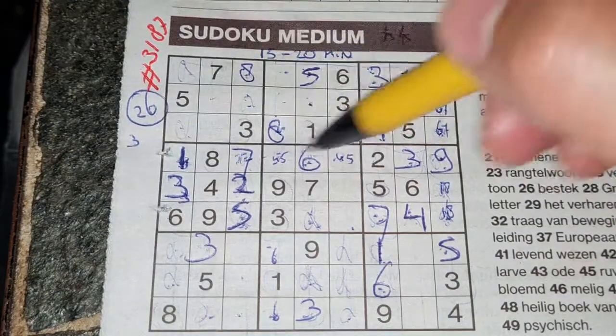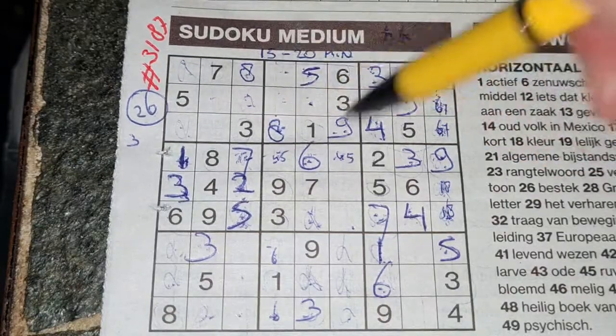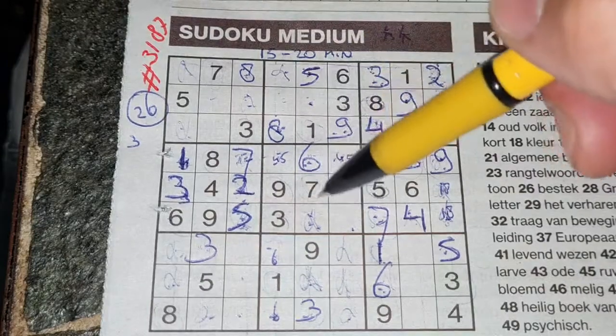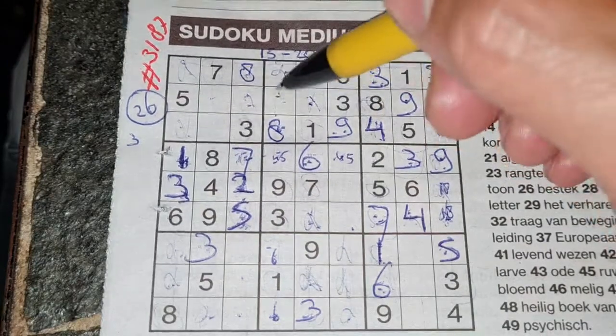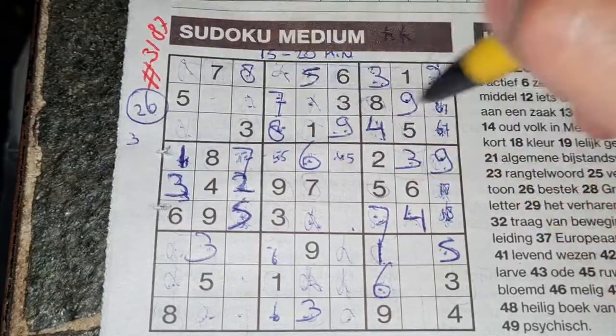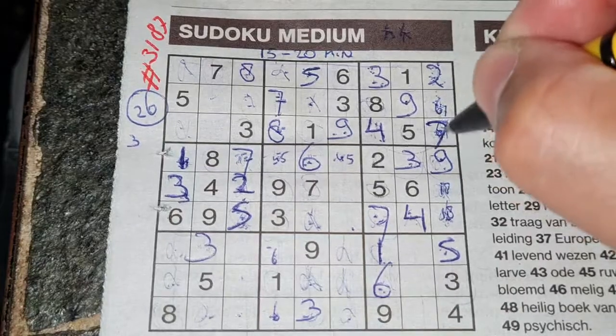3 missing numbers now in this big square. One of the missing numbers in this big square is the number 7. We see here 7, no 7 there. Here 7, no 7 there. The only place for the 7 should be there. 7 in this row, 7 in the second row. So in the third row, the only place for the 7 should be there.